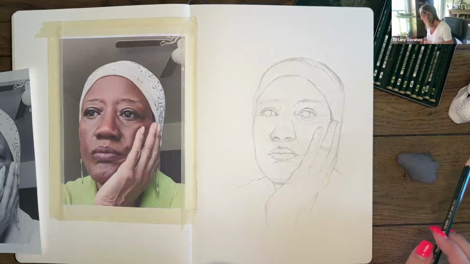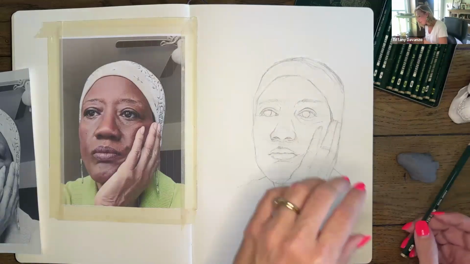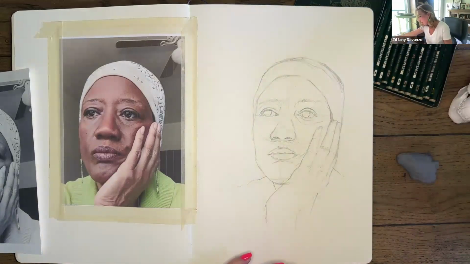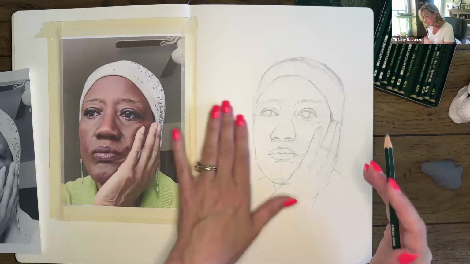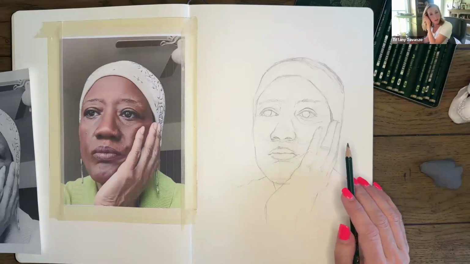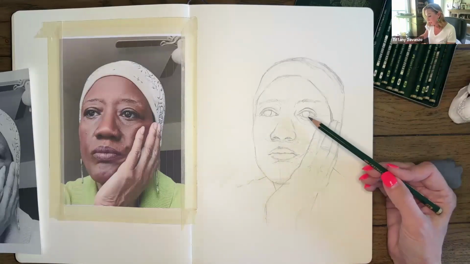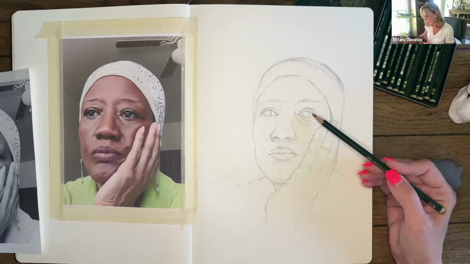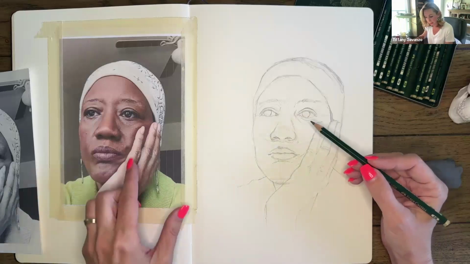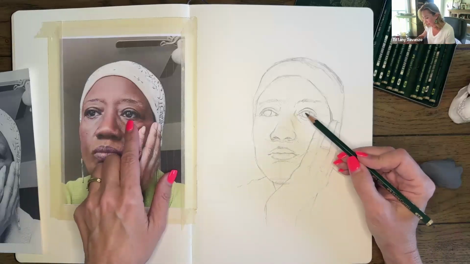Okay, I'm going to switch pencils here. I'm just going to go a little darker. Might jump up to a 4B. If you've got one pencil, that's absolutely fine. You can press a little harder. You can also turn the pencil to the side so that you can shade a little bit more from the side. So let's go in. Let's start on the good stuff. Let's start on her eye.